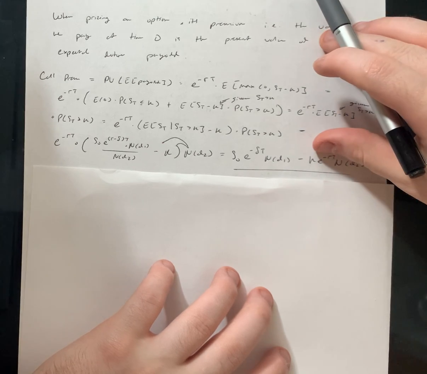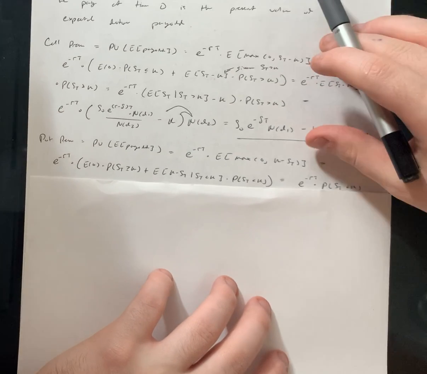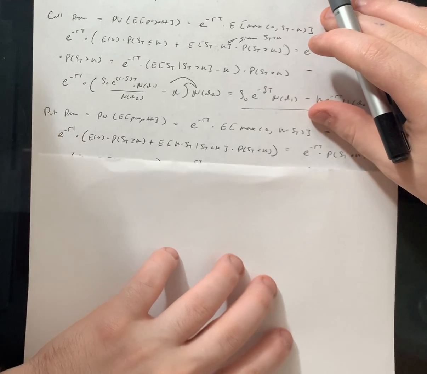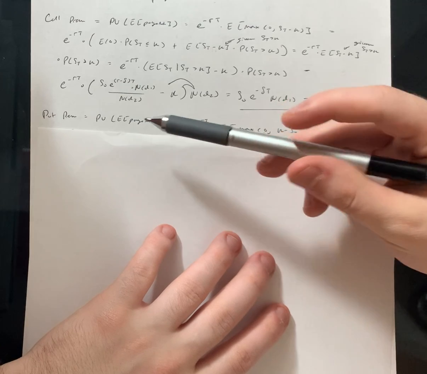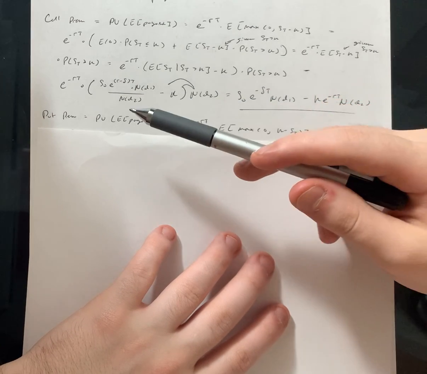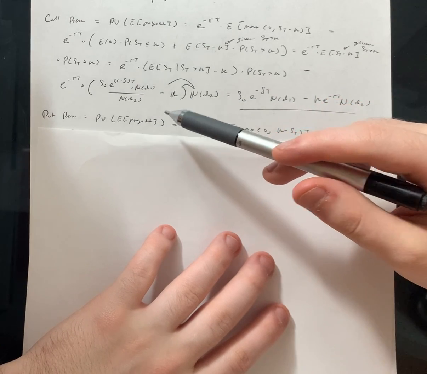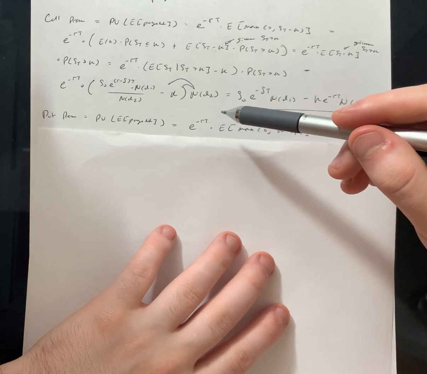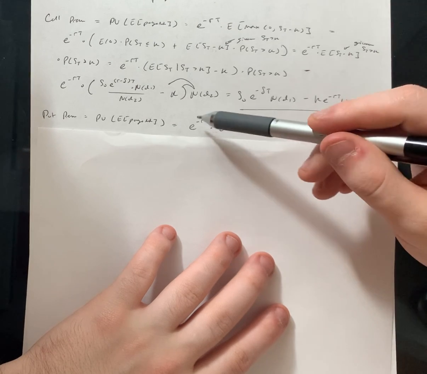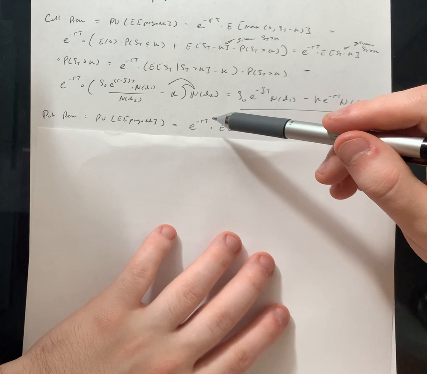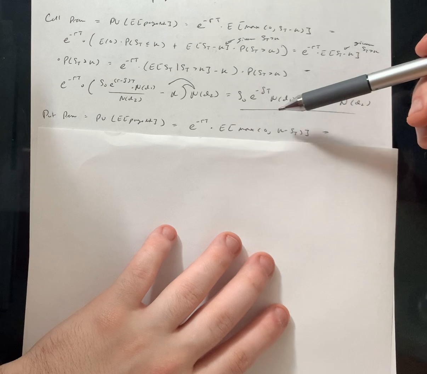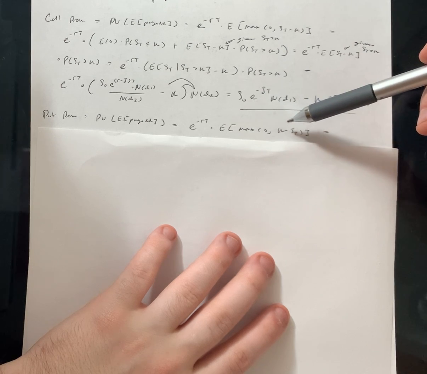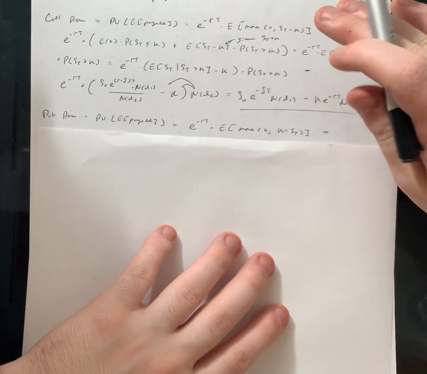Let's do the same thing for a put. So again, just starting with the intuitive definition of a premium, the put premium is equal to the present value of the expected payoff, which is equal to the present value component, e to the negative rt, times the expected payoff, where the payoff is the maximum of 0 and K minus S_T.